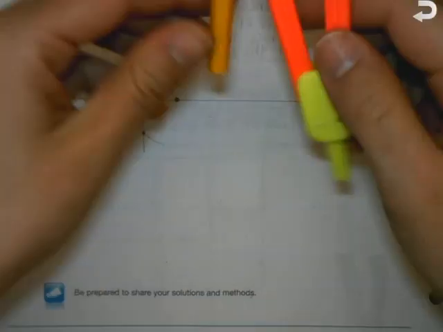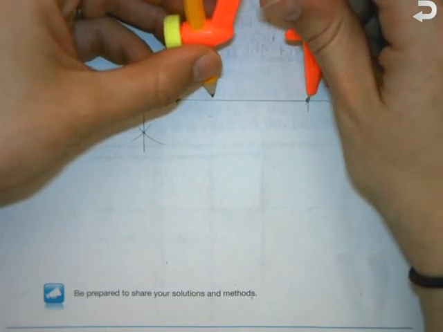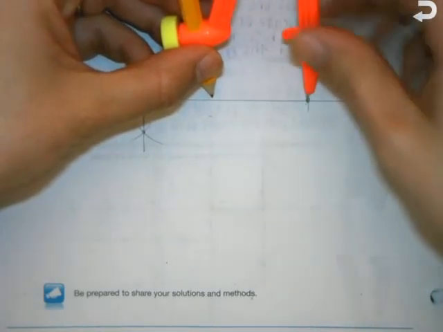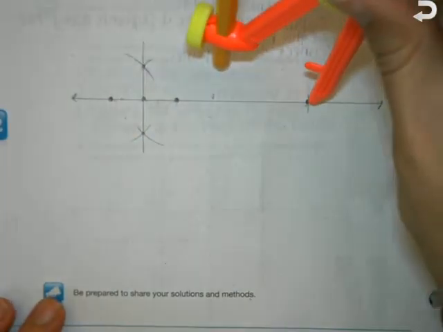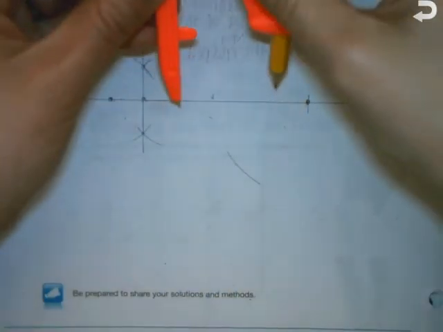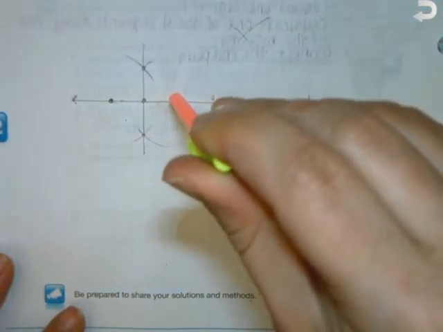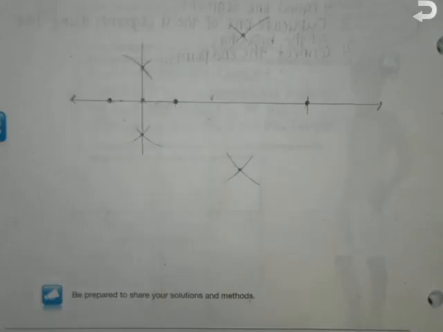So open up your compass to more than halfway of the larger segment. And do an arc above and below. And then using the same opening, same thing with your other endpoint. So an arc above and an arc below. And then bisect that one.